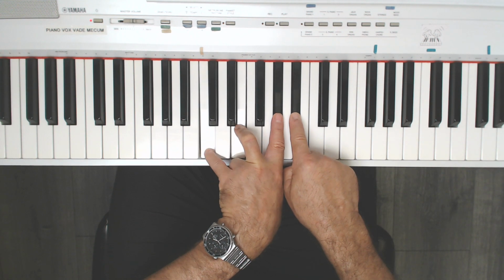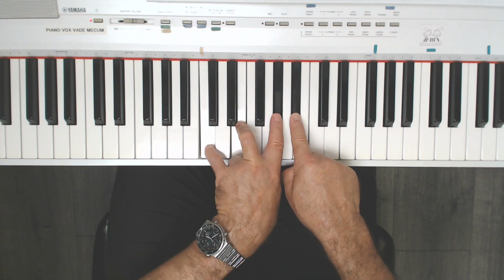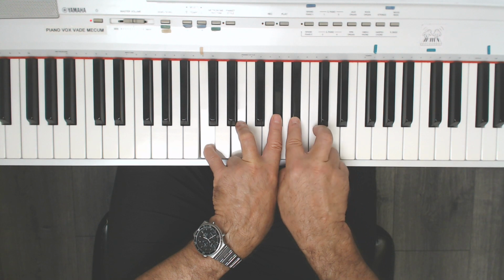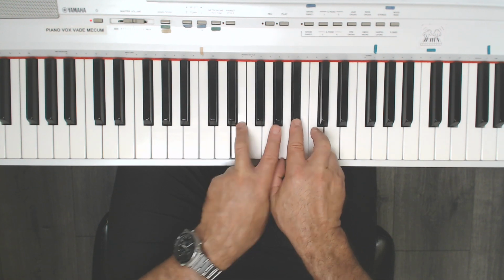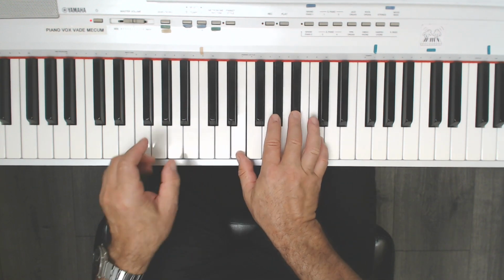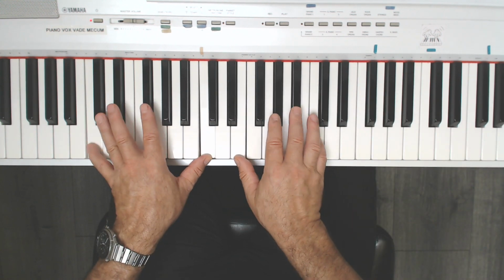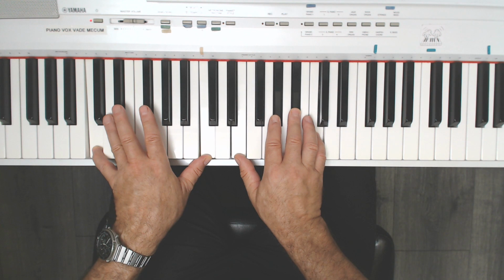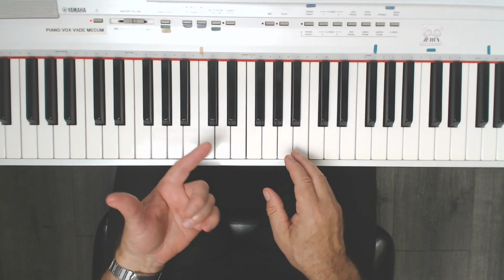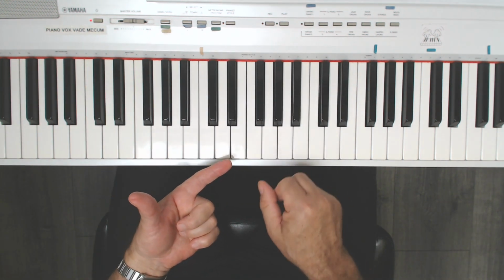So we have C, E, G sharp, B flat, and the root coming on the top. You can make an arpeggio or you can stay like this. This is to make the difference between major 7 and 7.